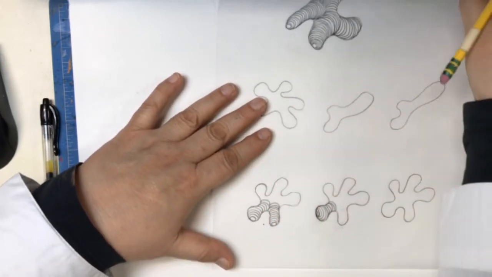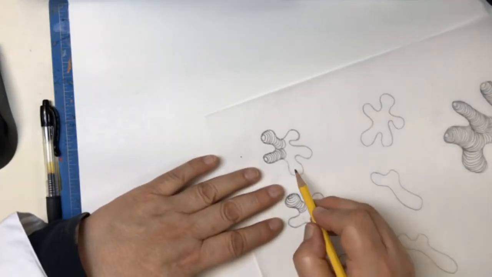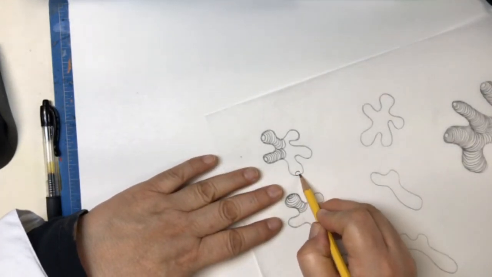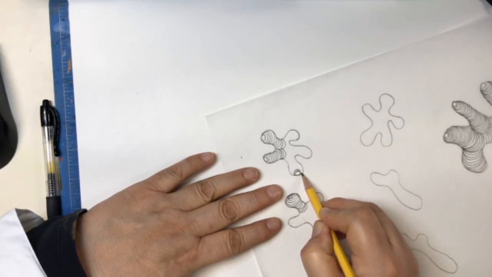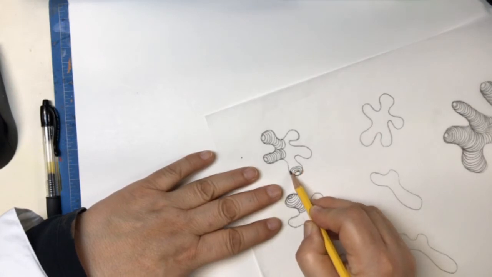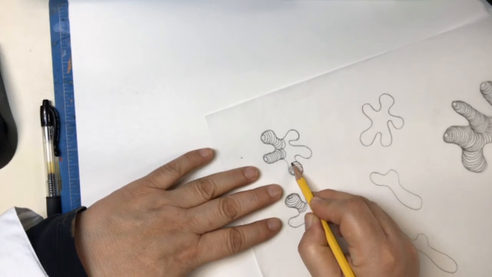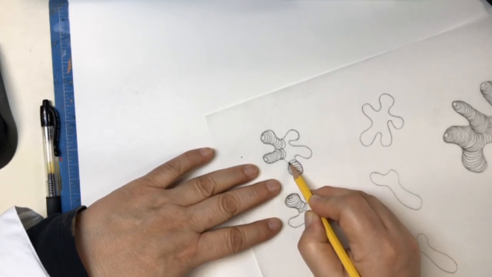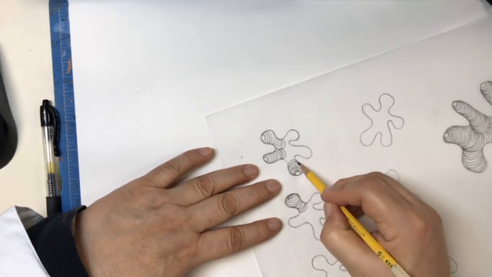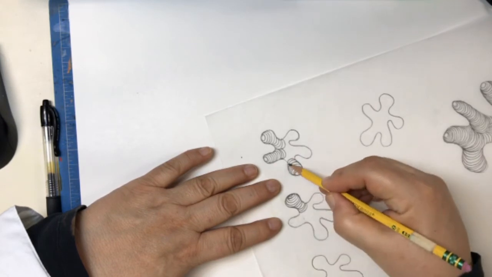I can come over here, turn my paper, and do my circle, and start down here. Always start at this point where you left off and follow the side of your shape. Notice where my pencil begins, down here, and it ends over there.